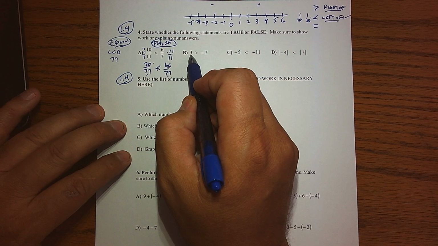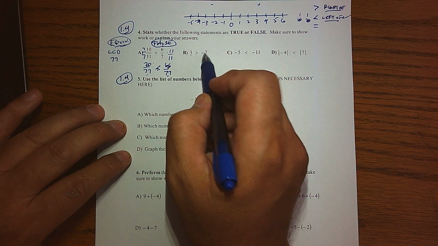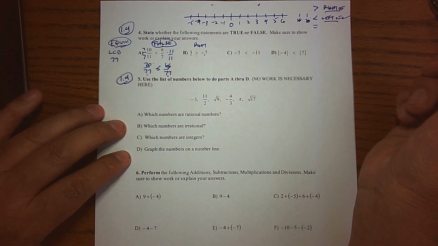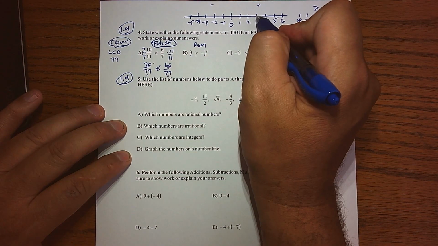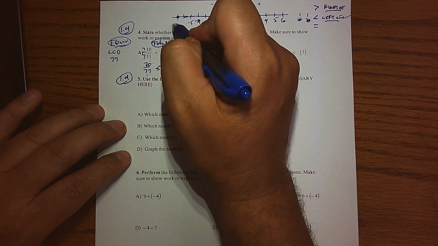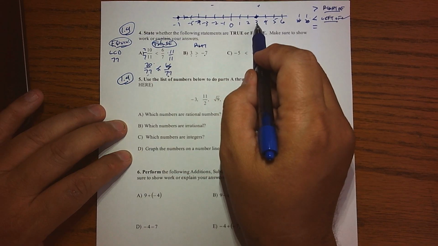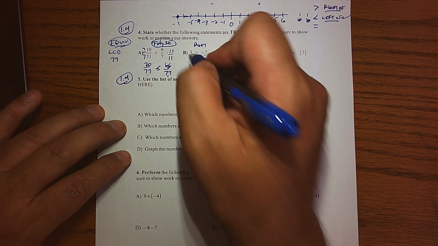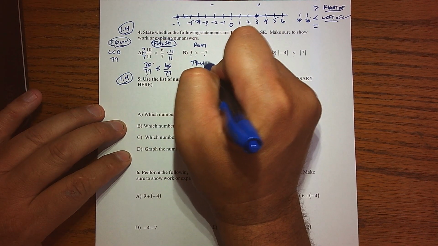Is 3 greater than -7? Or stated another way, is 3 to the right of -7? Well, if we go to our number line, there's 3, and somewhere on my number line there's -7. So we can see that 3 does in fact fall to the right of -7. It's more to the right. So this one would be true.